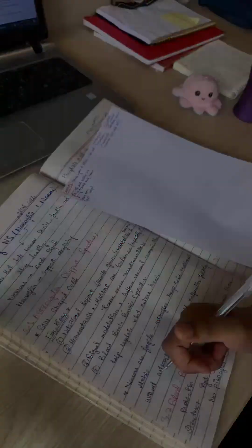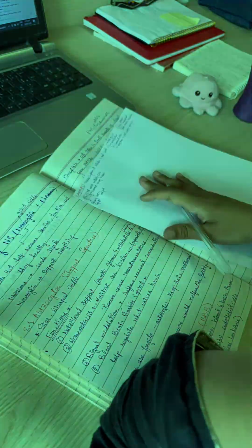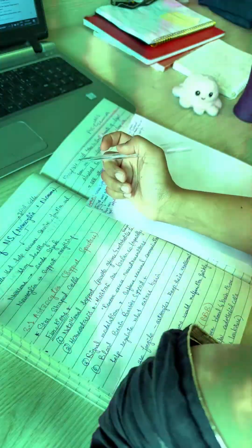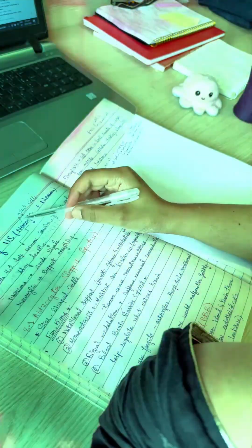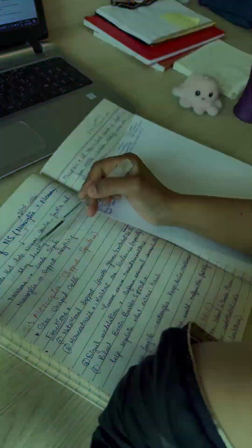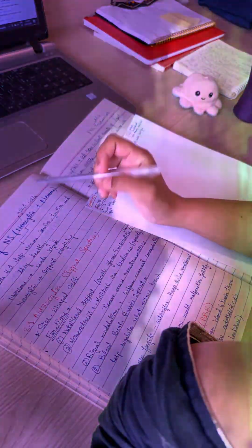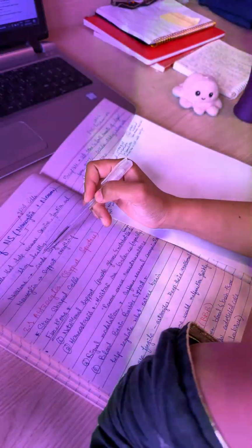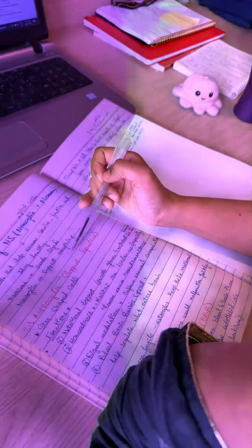Which kind of cells does the nervous system have? Neuroglia and neurons. Neuroglia are glial cells that help neurons survive, function and stay healthy. Neurons send signals, neuroglia supports everything.